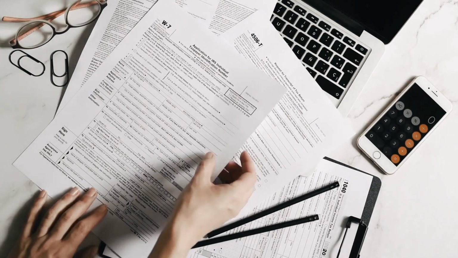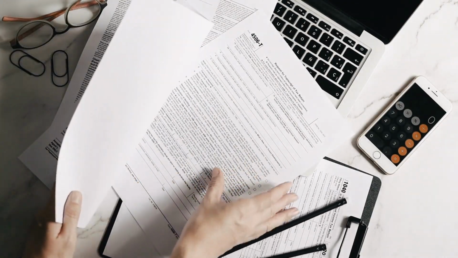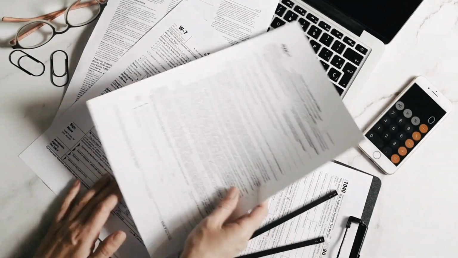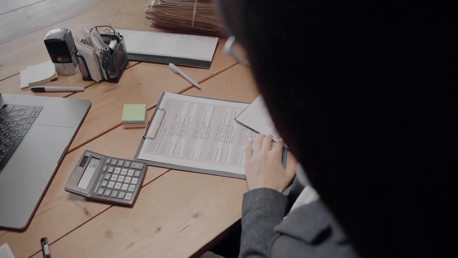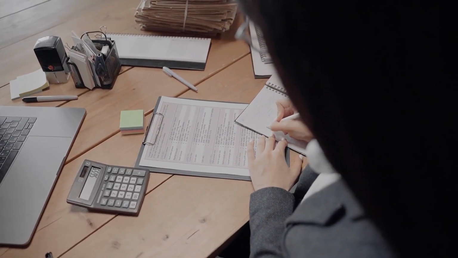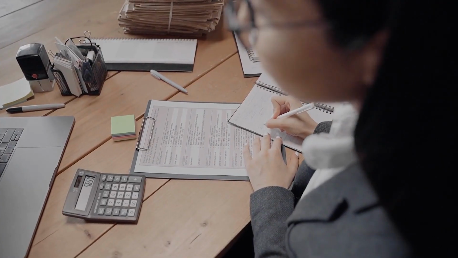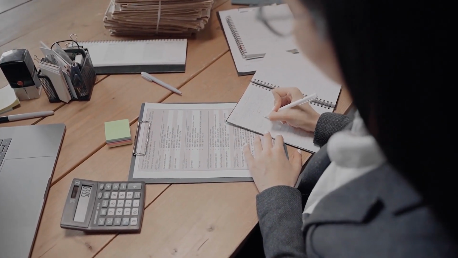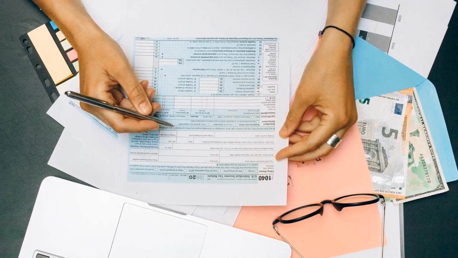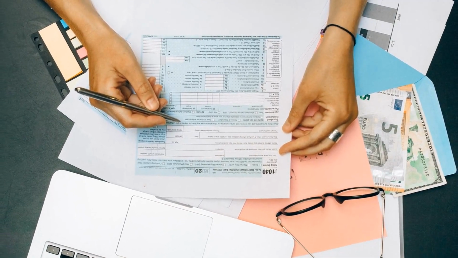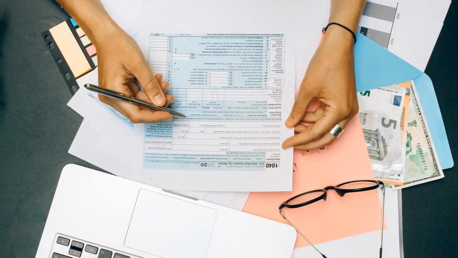On line 1, enter the legal name of the LLC or the individual owner's name for a single-member LLC. Line 2 is for your trade name or doing business as name if applicable. On line 3, check the correct tax classification. Line 4 is for exemptions from FATCA reporting, which rarely applies to most LLCs.